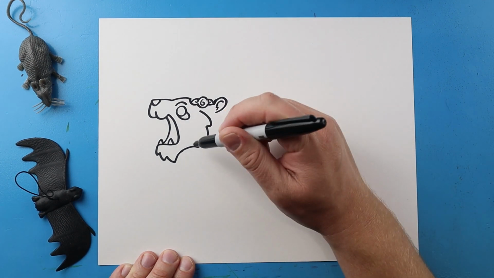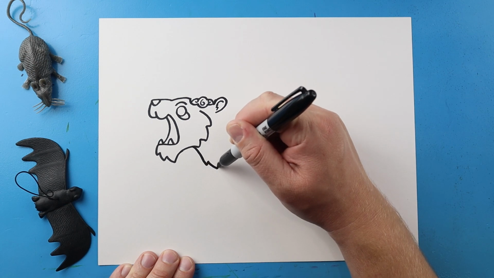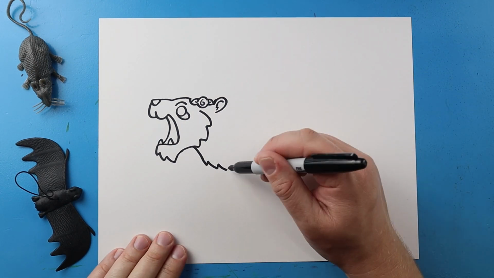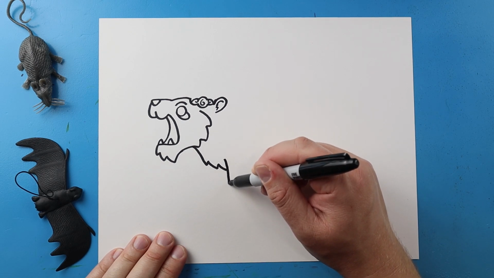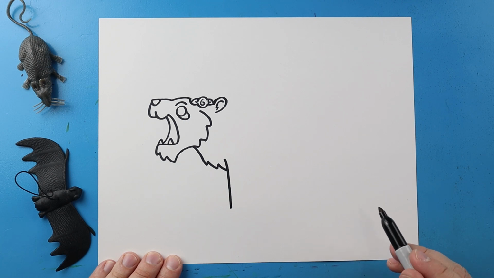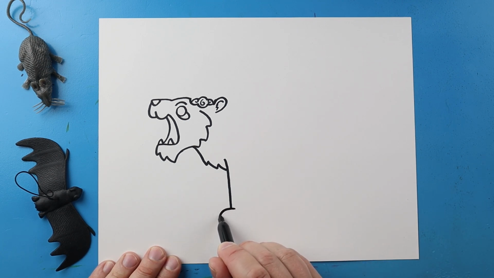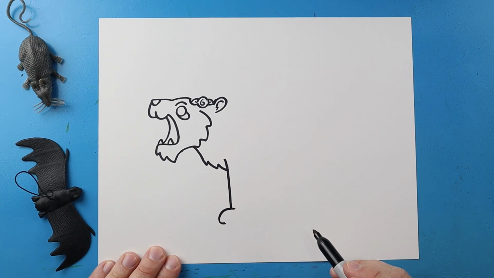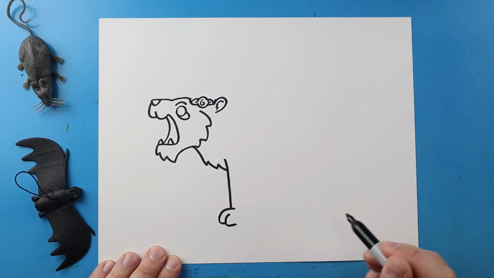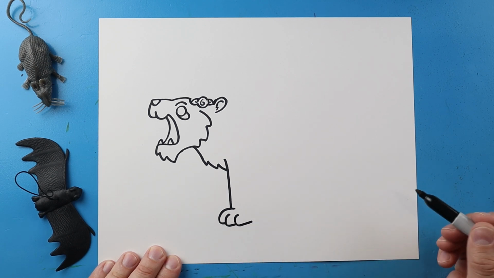Now let's move down here. I'm going to begin by drawing a line that's going to come down, and then I'll add a couple little points for some fur. Then let's draw a line that comes straight down for the leg. For the paw, I'm just going to draw a line that's going to come down and around. Another little line that's going to curve around. And then one more like this.